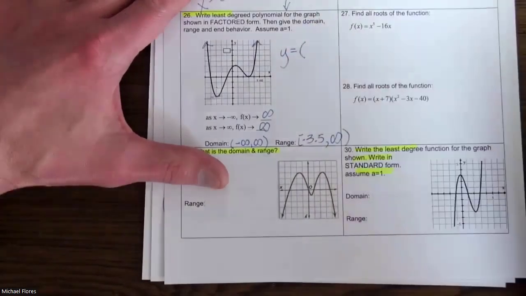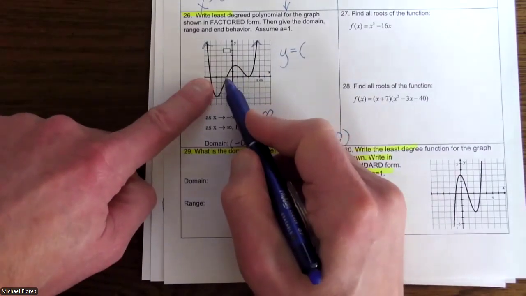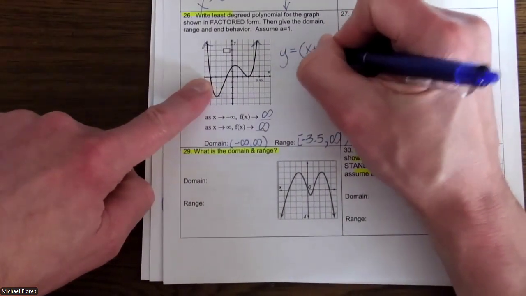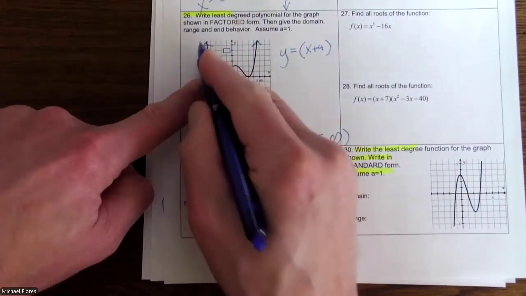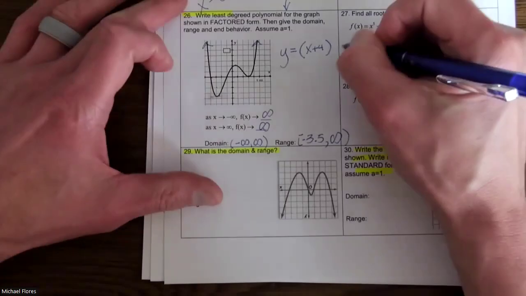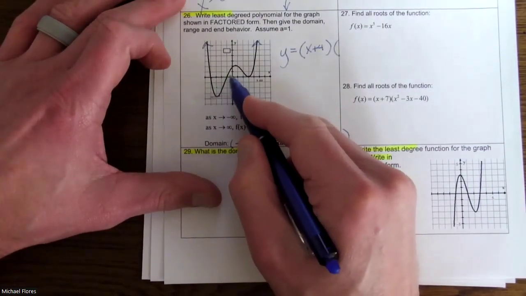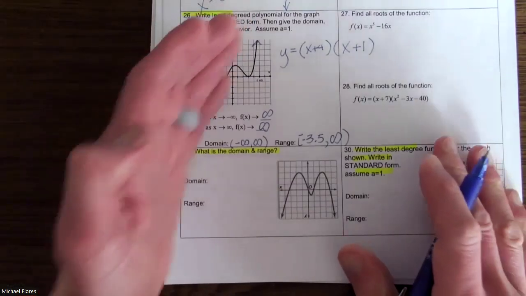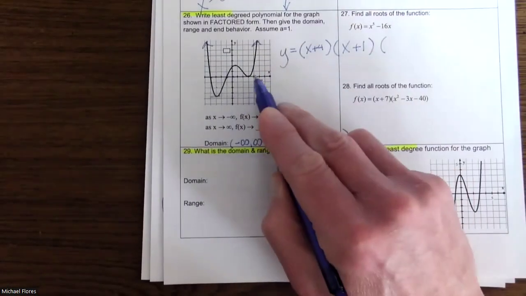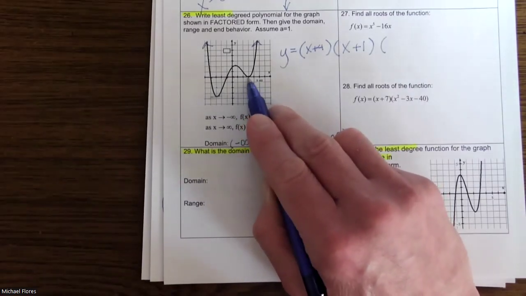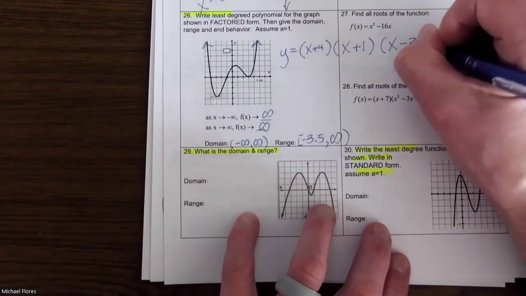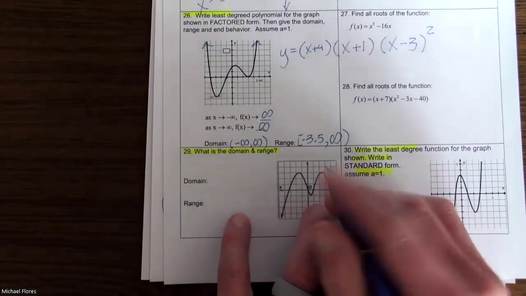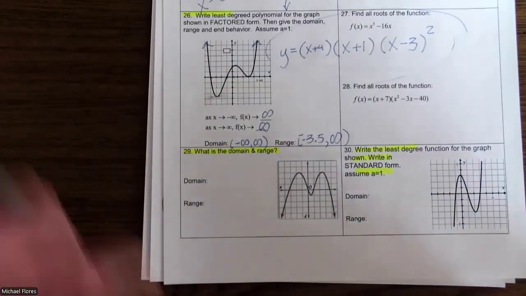Here's how you're going to do it. What is that x-intercept right there? -1, -2, -3, -4. So in factored form, it's x plus 4. Notice the graph is going through it, so no exponent. What is that x-intercept? It looks like -1. So in factored form, it's x plus 1. Notice the graph is going through it, so no exponent. And now let's find that x-intercept there. That's at 1, 2, 3. So in factored form, it's x minus 3. Notice, though, it's bouncing at that point. So therefore, that must be squared. That's the easiest way to do these problems. That's your final answer.